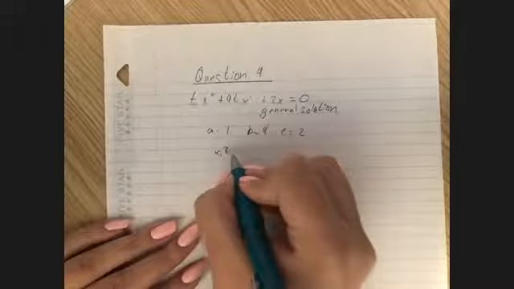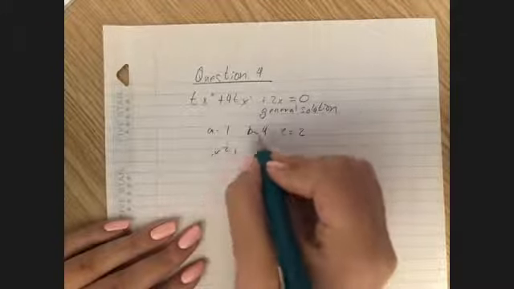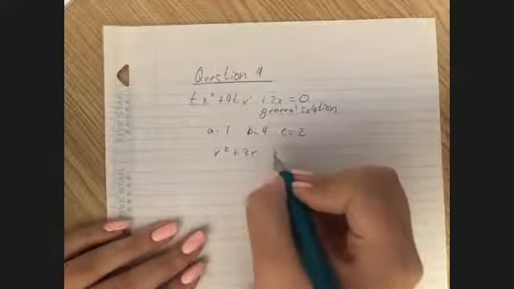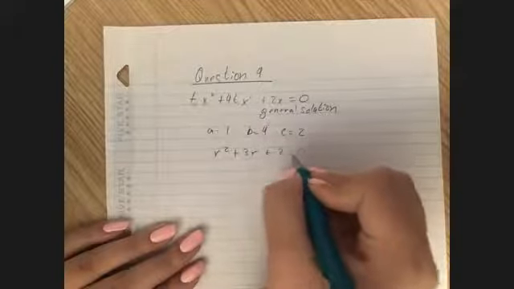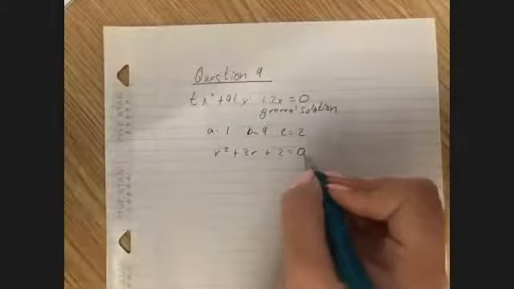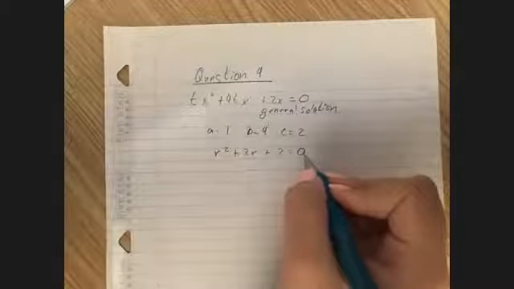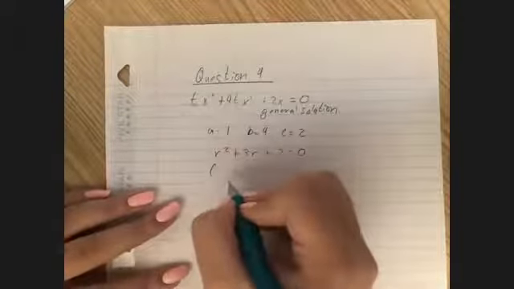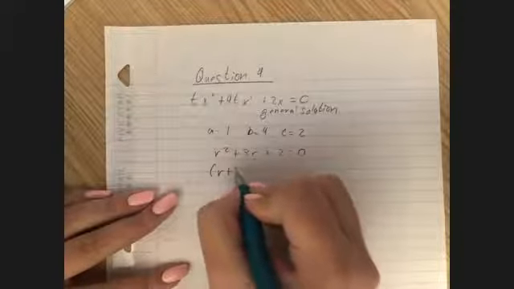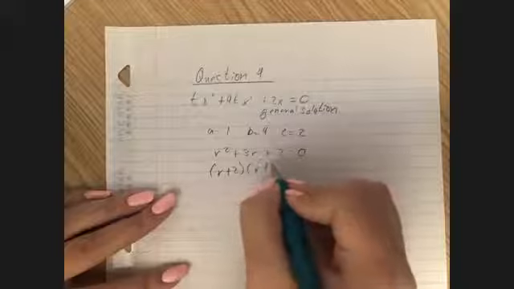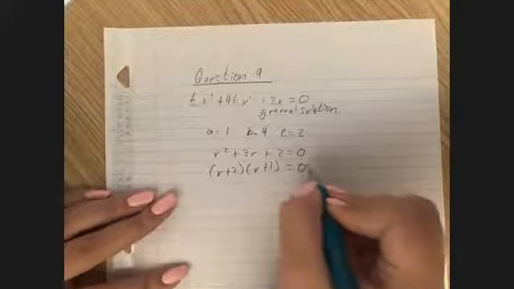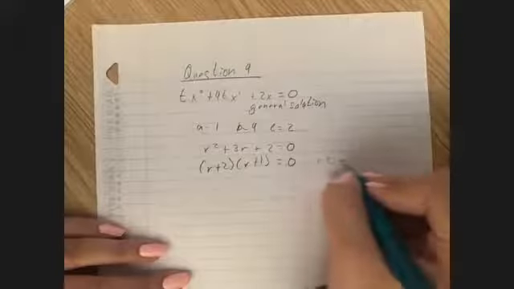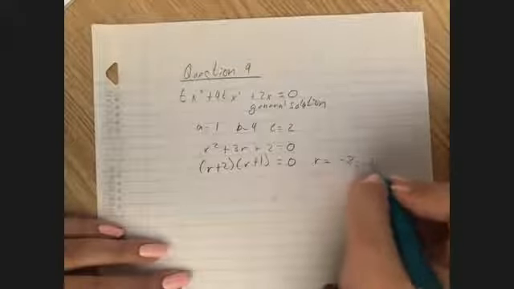And we have r squared plus 3r plus 2 equals 0. And then you factor that. We get r equals -2 and -1.